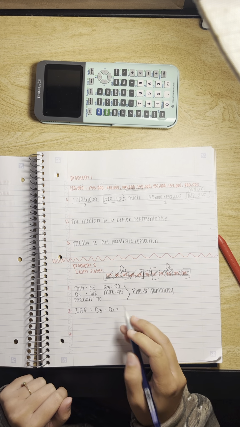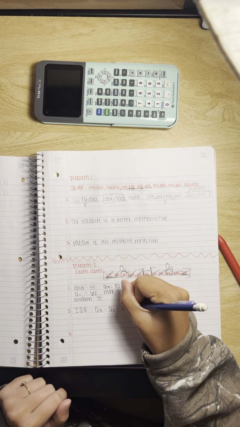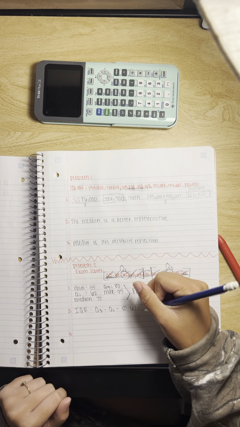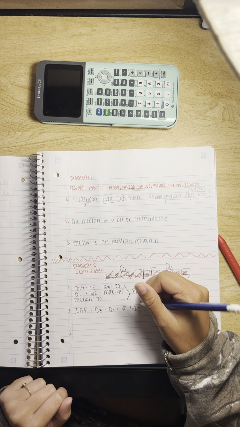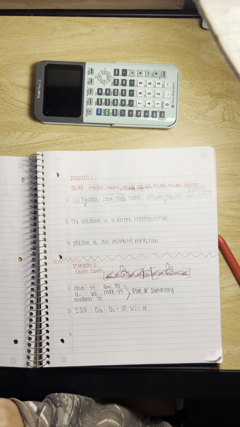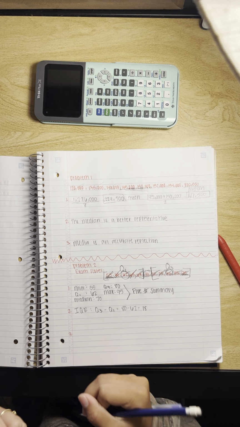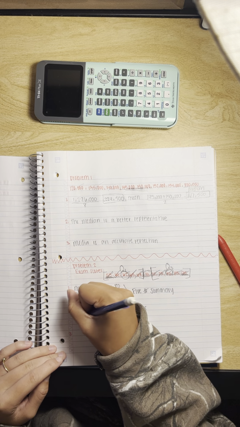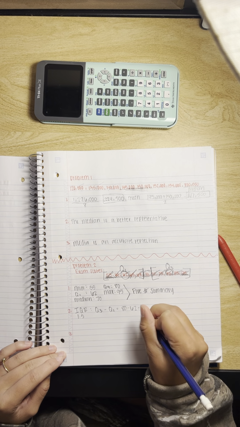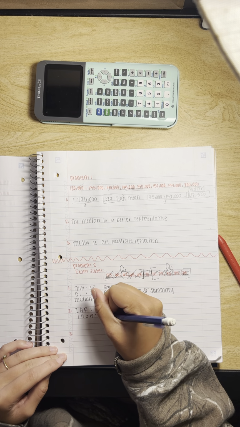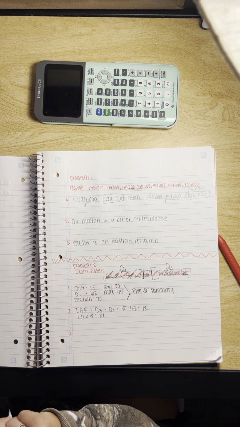Quartile 3 is 80 and quartile 1 is 62, so we subtract and get 18. Now that we know the IQR, we can use the 1.5 times IQR formula: 1.5 times 18 gives 27.